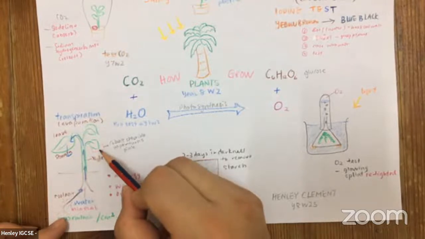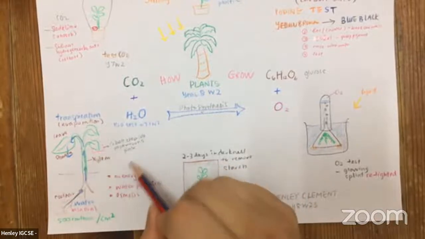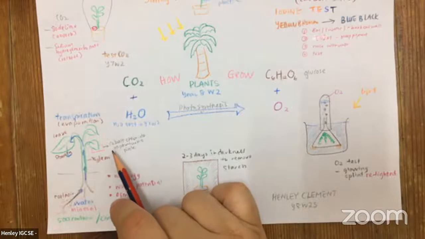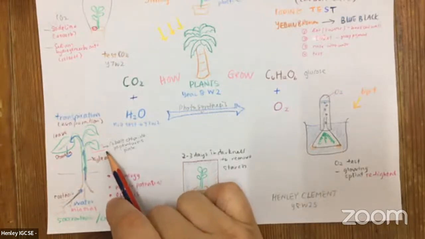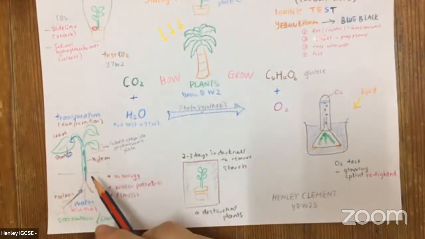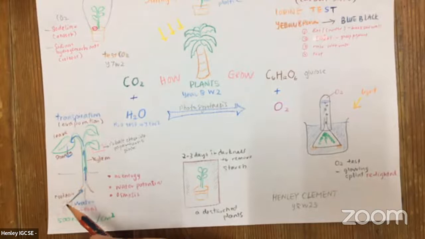So if we put a test paper for water, which is cobalt chloride paper, the paper will turn pink. This is another test you need to remember, and sometimes the teacher will let you do two tests. One is to put the paper under the leaf, near the stomata, and another one on the top of the leaf, which has no stomata. The paper on the bottom of the leaf will turn pink, but not the top one.